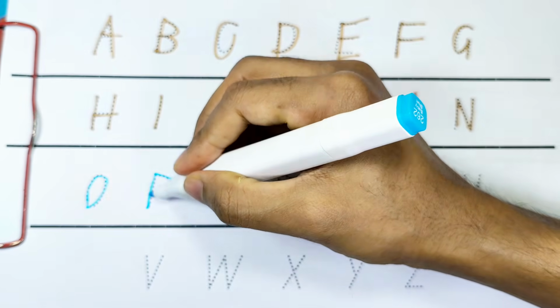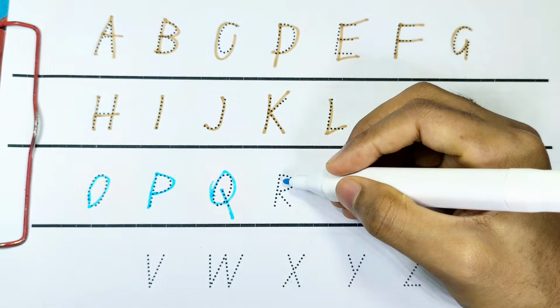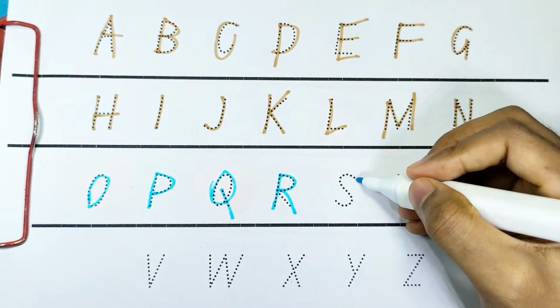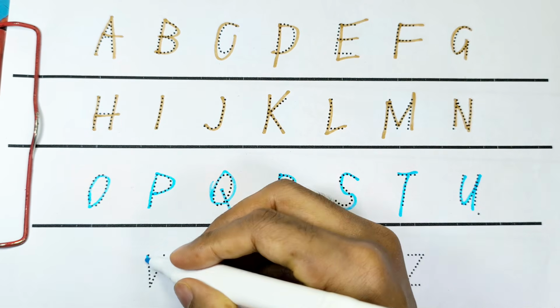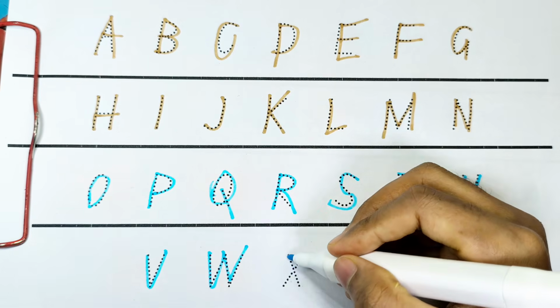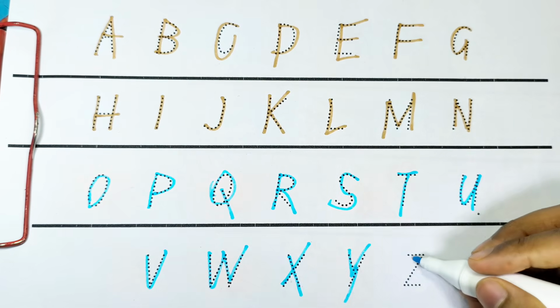O for orange. P, Q for queen. R, S, T, U. The next one is V, W, X, Y, and the last one is Z.